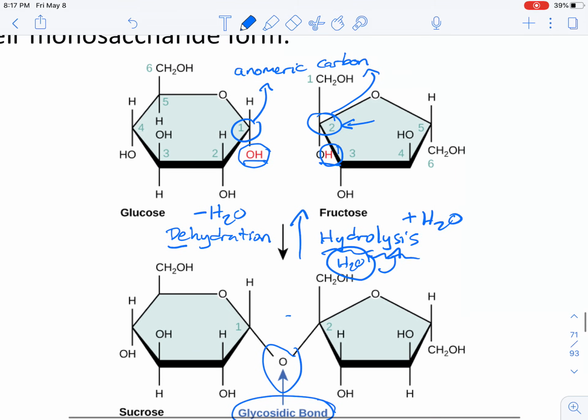And so I think we're going to go through some examples that don't involve sucrose. So I don't want to write any answers just yet because we need to really understand the numbering system before we talk about the numbering system for sucrose.